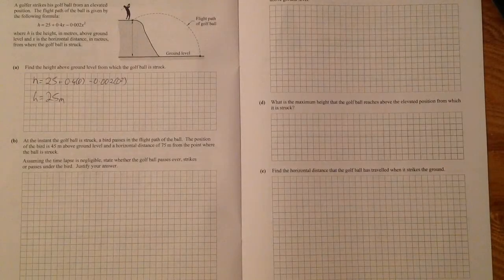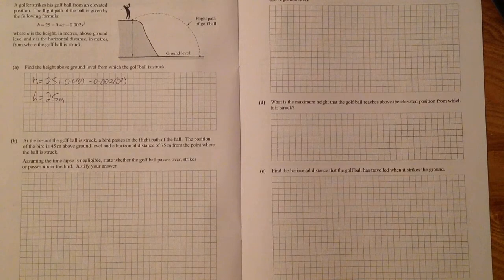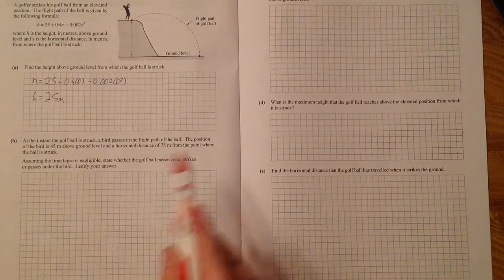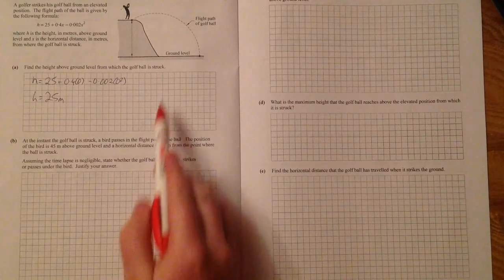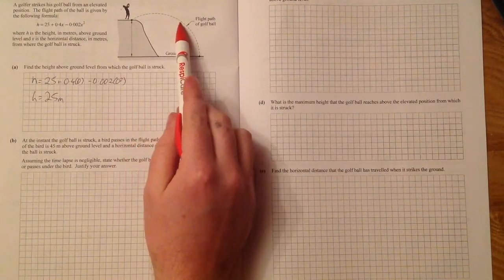Okay, so part B says, at the instant the golf ball is struck, a bird passes in the flight path of the ball. The position of the bird is 45 meters above ground level and a horizontal distance of 75 meters from the point where the ball is struck. Assuming the time lapse is negligible, state whether the golf ball passes over, strikes, or passes under the bird and justify your answer. Okay, well if the bird is a horizontal distance of 75 meters, we have to assume that that's how far the golf ball is going to travel.